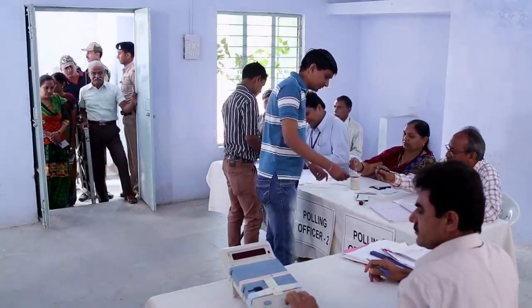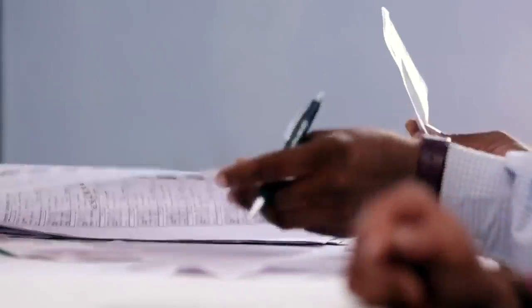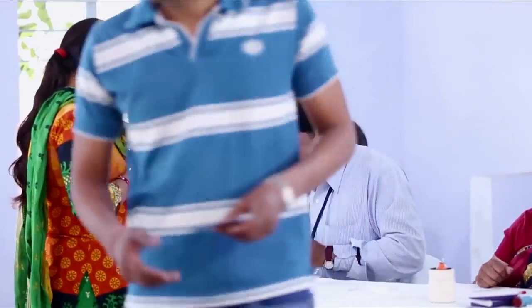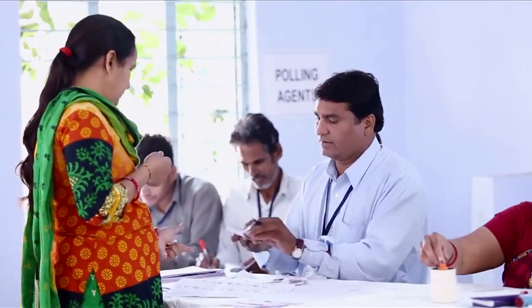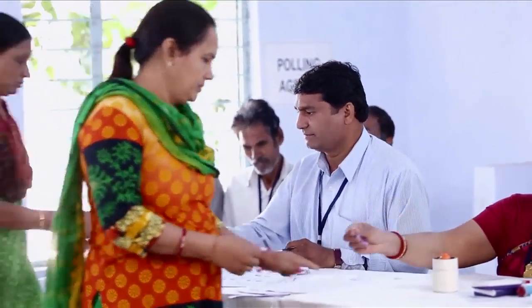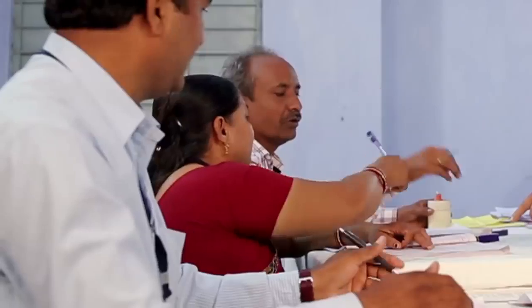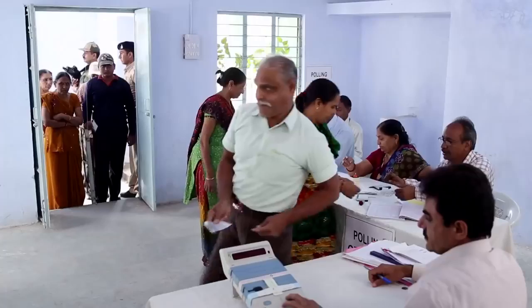The polling officers inside the booth have specified responsibilities. We follow a typical voter to understand the voting process and the typical responsibilities of the three polling officers.